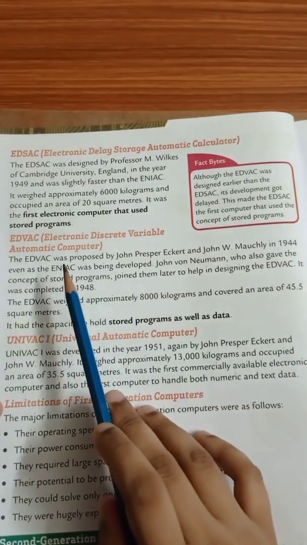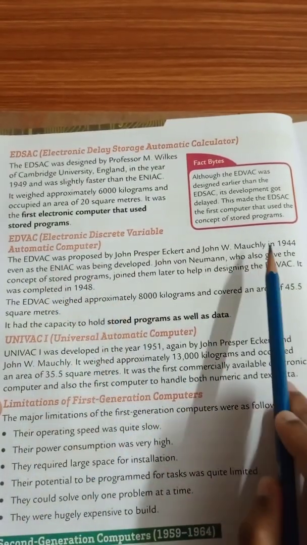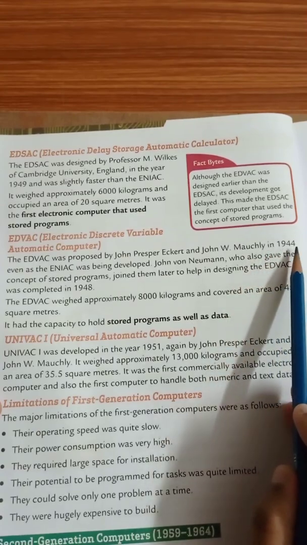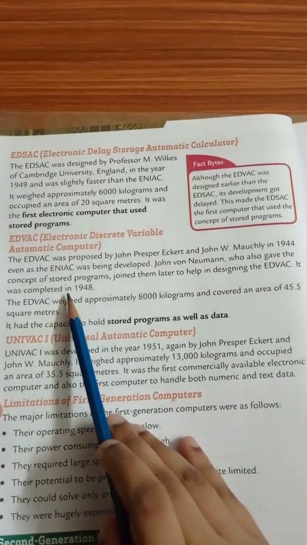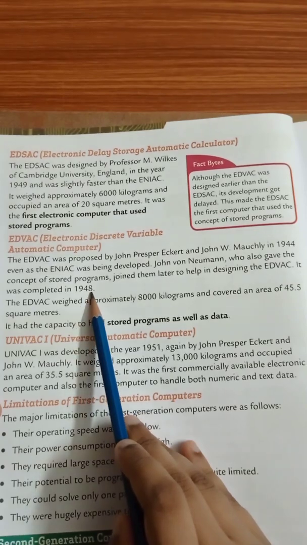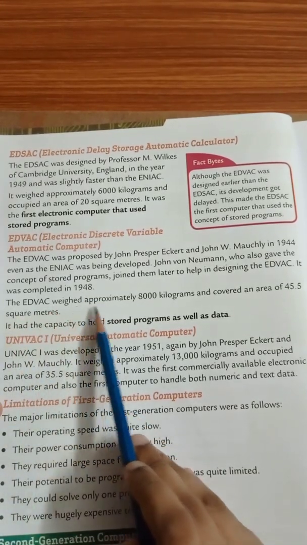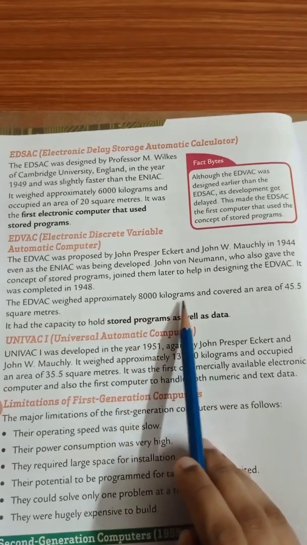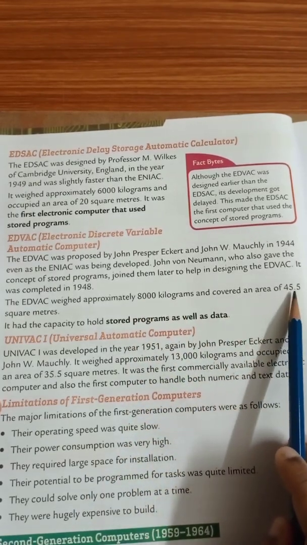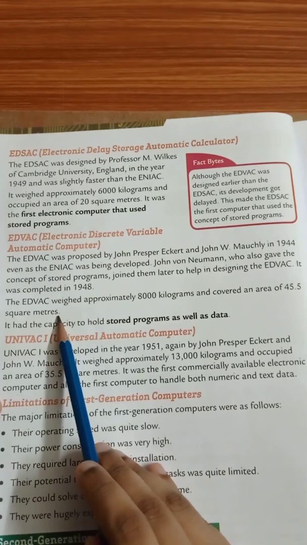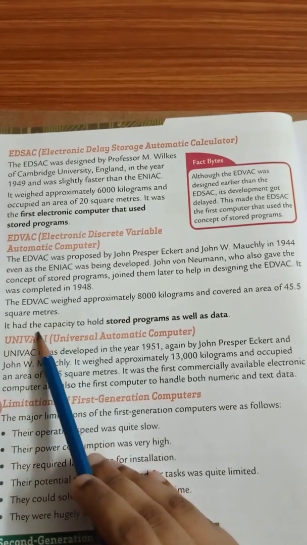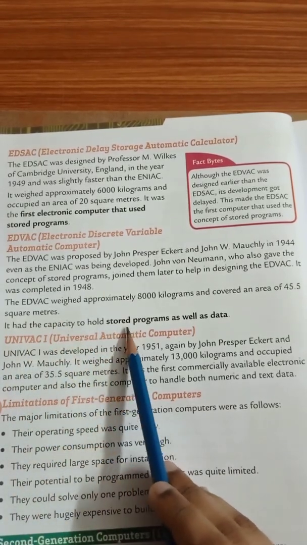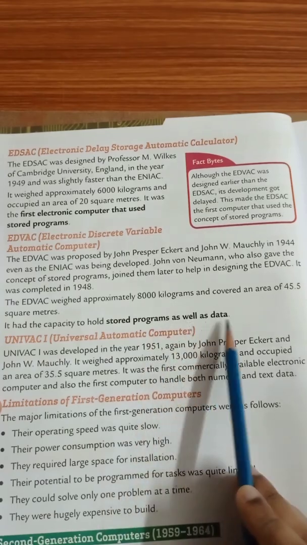So the development of EDVAC was started in the year 1944 and was completed in the year 1948. The EDVAC weighed approximately 8,000 kilograms and covered an area of 44.5 square meters. It had the capacity to hold stored programs as well as data.